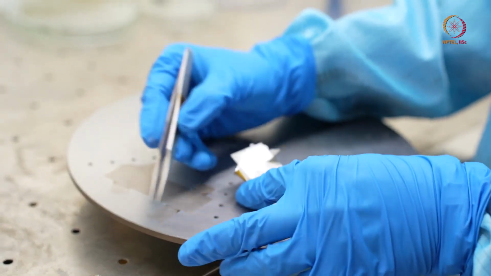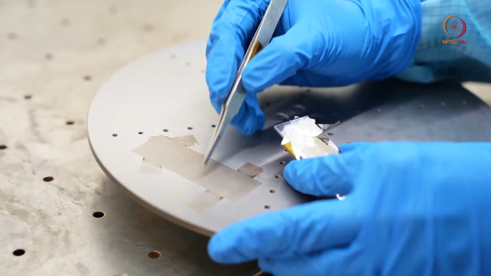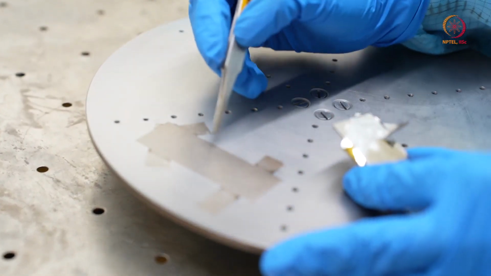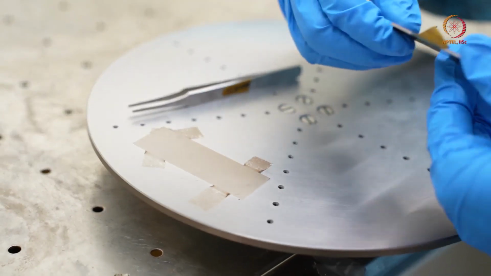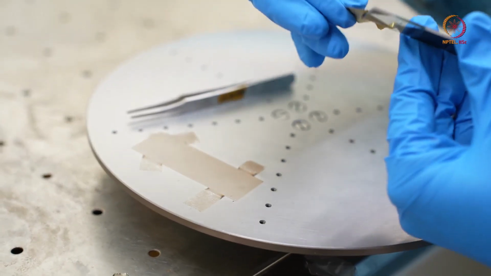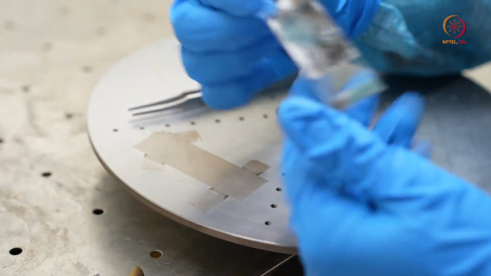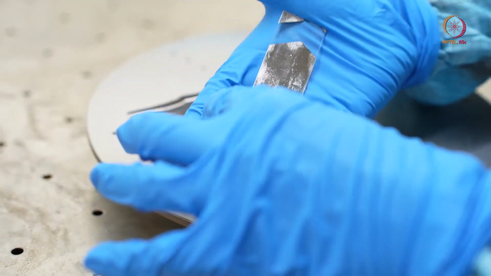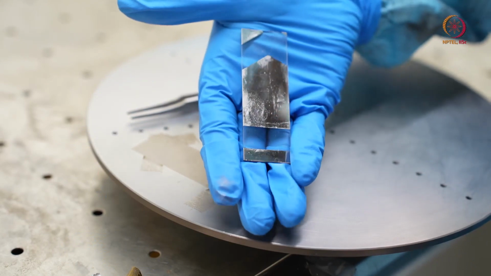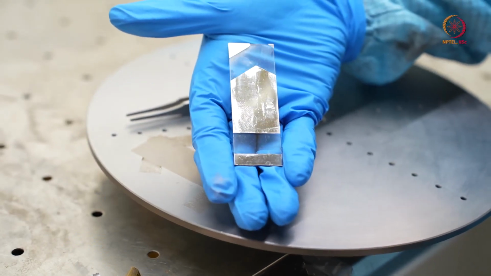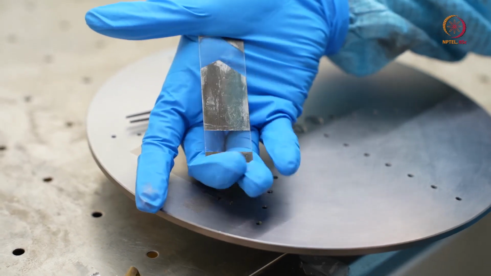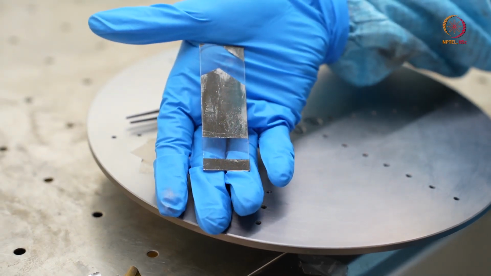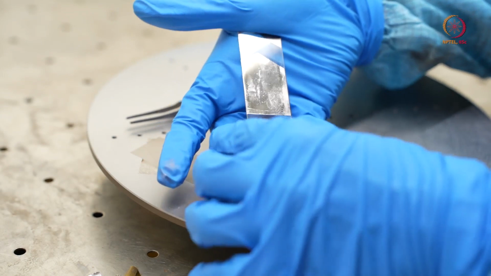So here you see, our sample worked like a mask. Wherever it was, there is no deposition, and otherwise there is some deposition on top. See this, I will just put it on my glove so that you can see the color contrast. From here and from here also you can see, this is from the back side, as this is a transparent substrate, so you can see from both the sides.